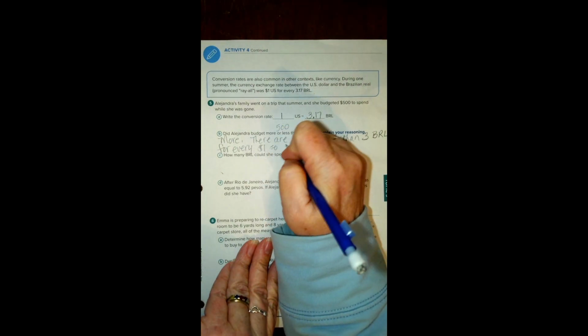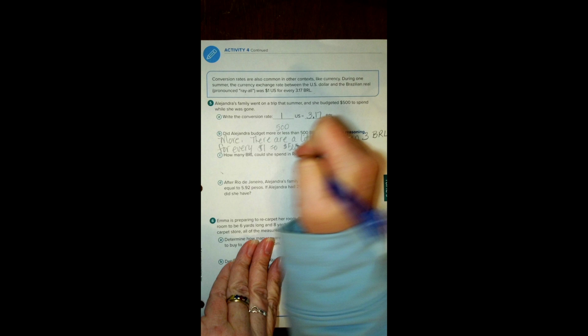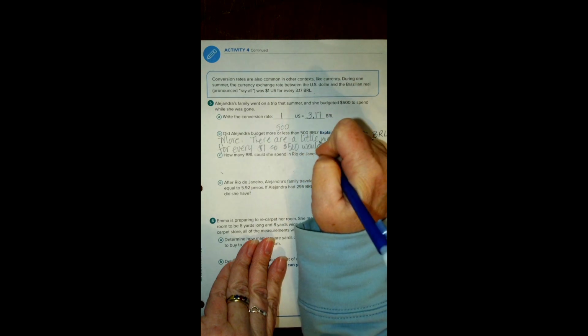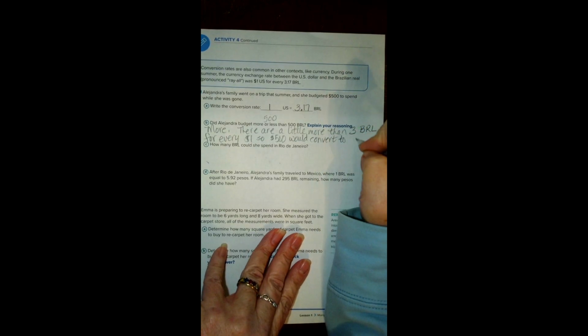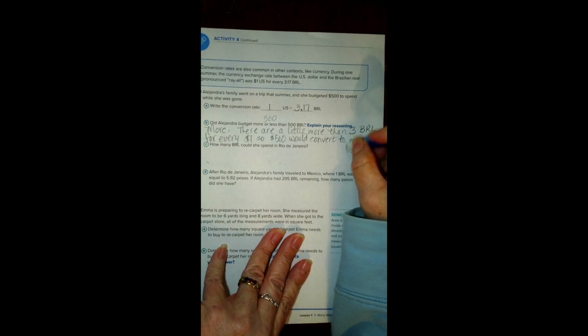So $500 would convert to more than 500. Actually, I guess we don't want a dollar sign. We want 500 Brazilian reals.